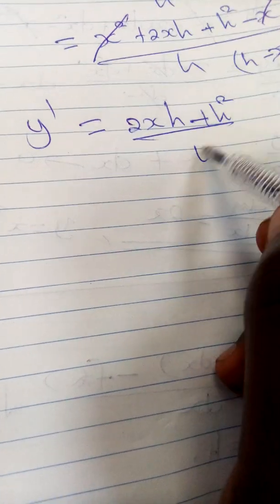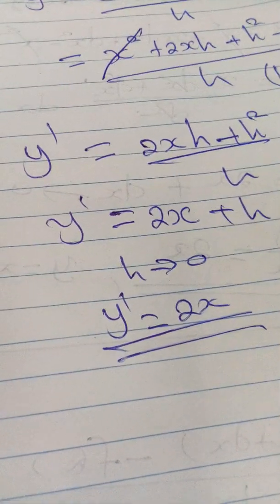So if you divide both sides by h, this side will be 2x plus h is equal to y prime, but h is approaching 0, so y prime becomes 2x. So that is the first principles formula.